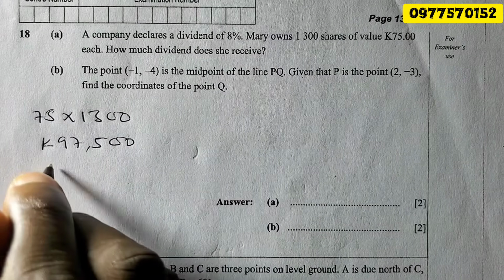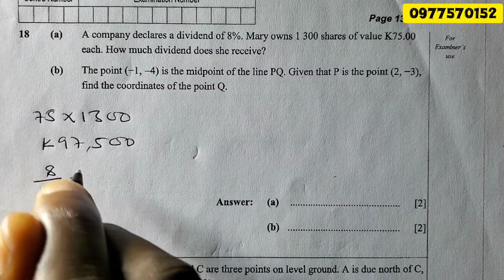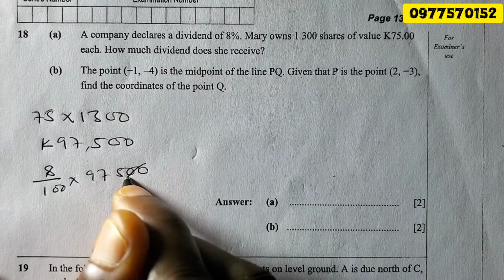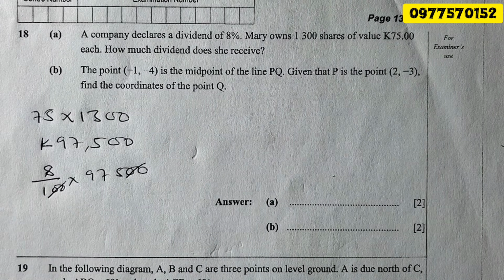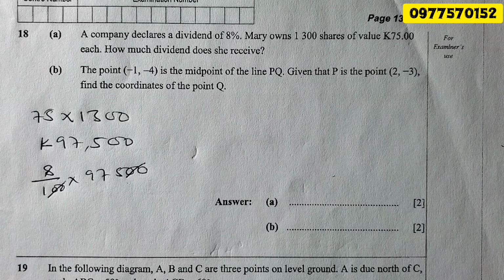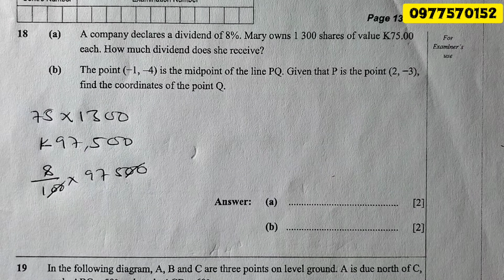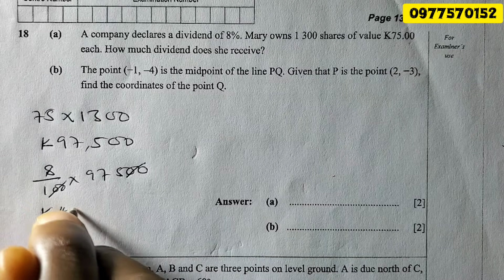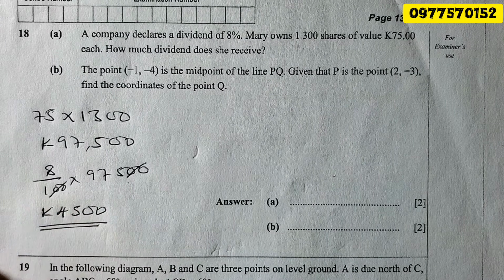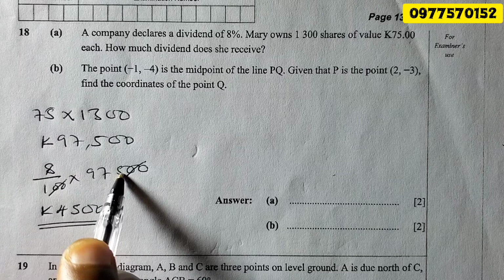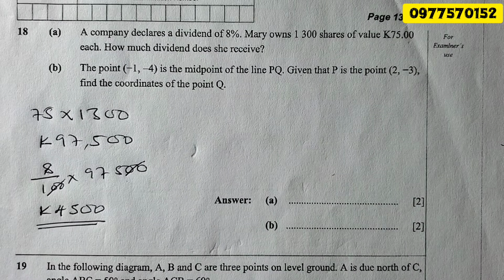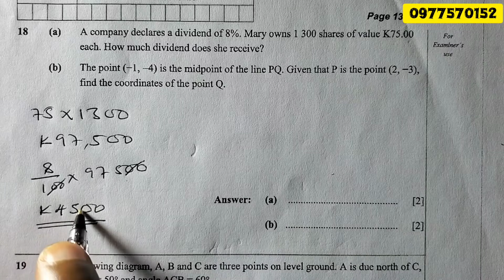So we're going to say 8 over 100 multiplied by 97,500. So these two zeros will cancel. Then we're going to multiply 8 times 975. 8 times 5 is 40, so 0 carry 4. 8 times 7 is 56, plus 4 is 60, write 0 carry 6.